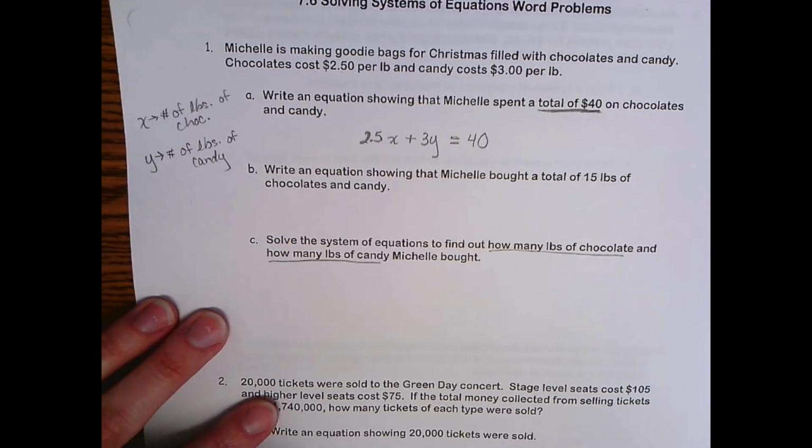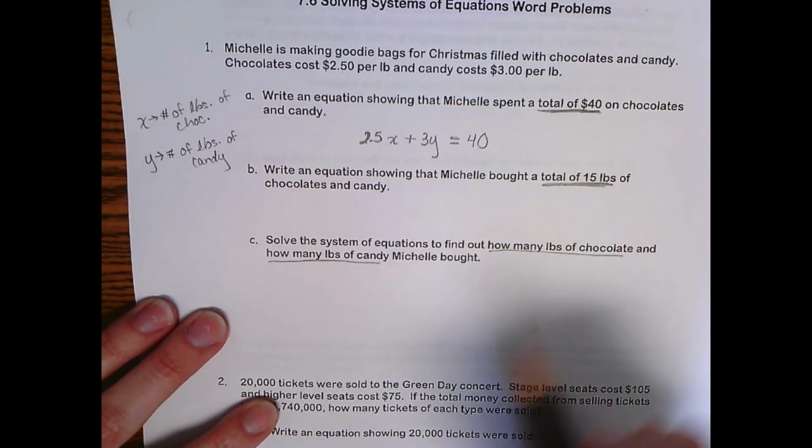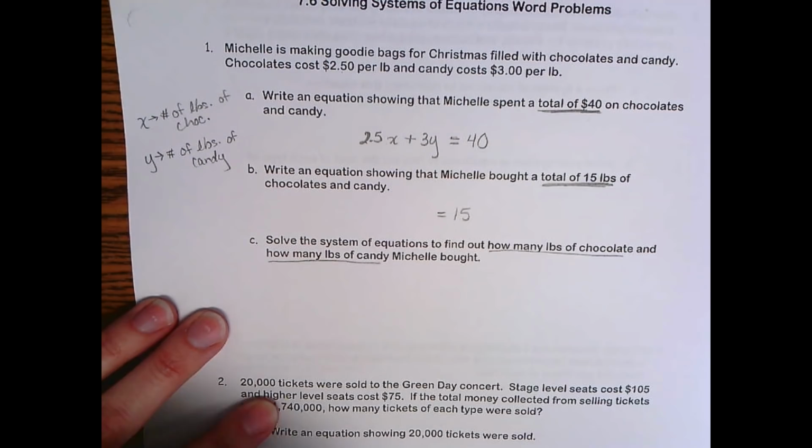So I need to come up with a second equation in order to have a system. It says write an equation showing that Michelle bought a total of 15 pounds. So I'm no longer talking about money. I'm talking about a total of 15 pounds.